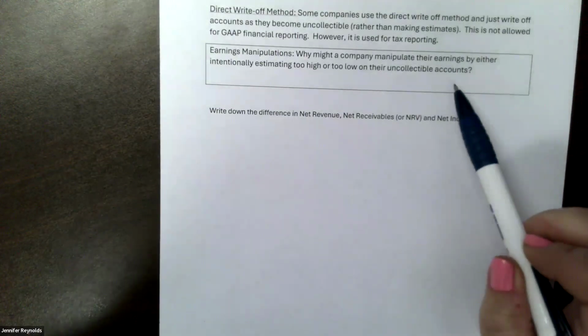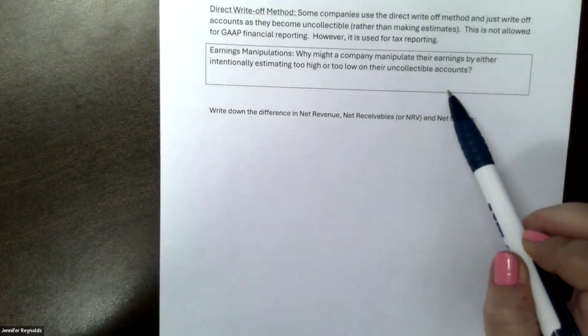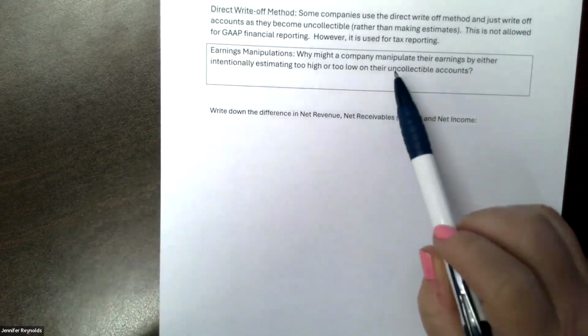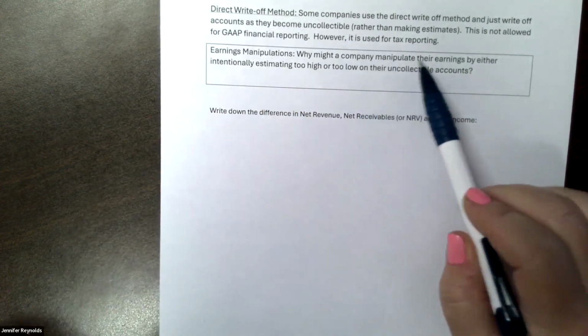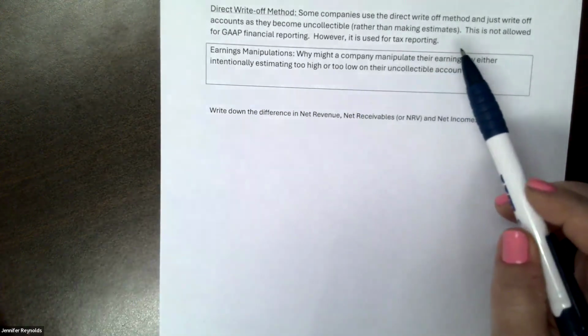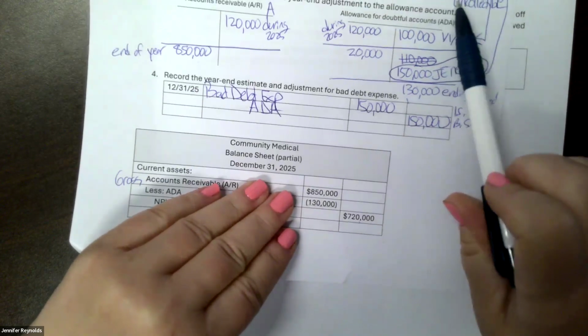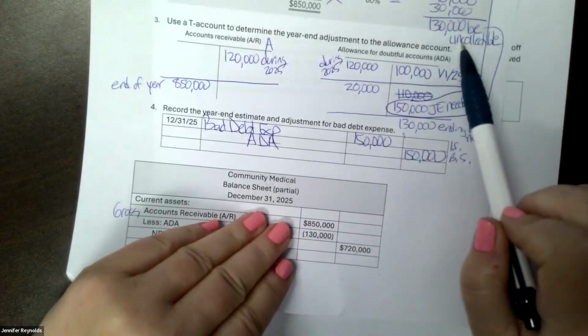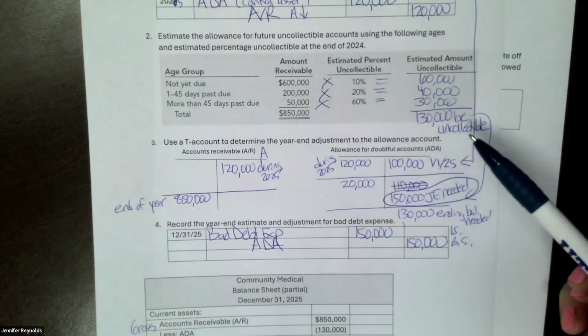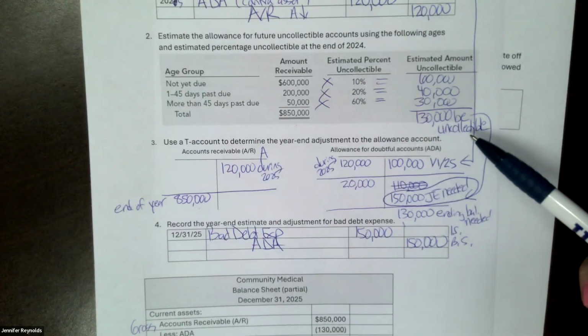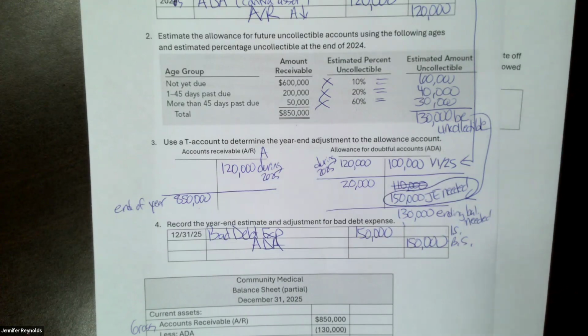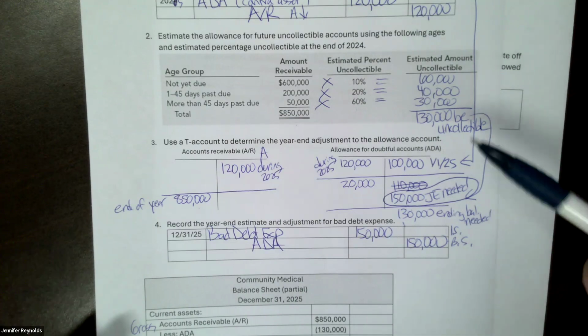So I want you to think about this, not just memorize where accounts go, but why is this important? How could a company, and why might they, manipulate their earnings? Remember, accountants don't come up with this. Management comes up with this estimated amount that they think they're not going to collect. And what is this based on? Well, it's based on what is our credit policy? Who do we give credit to? It's based on the general economy. If we're in a recession, more people aren't going to be able to pay their bills, things like that.